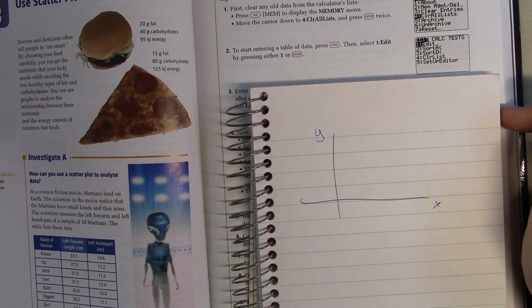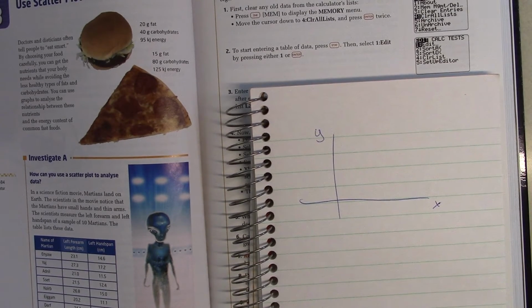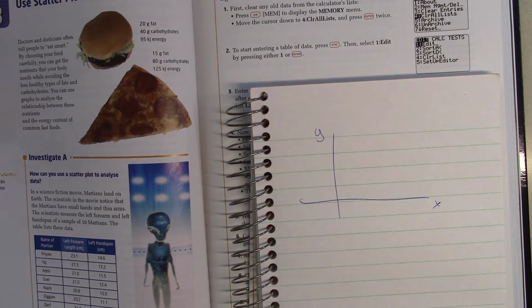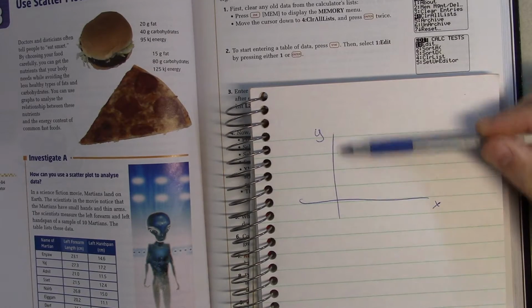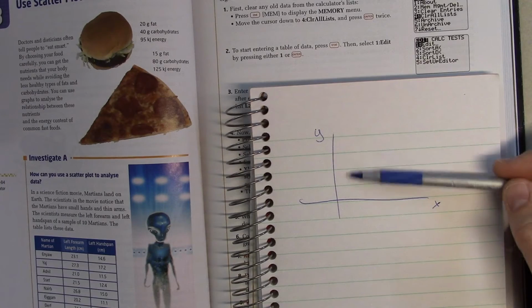First off, sorry, before I ask that, does anybody know where or why you would pick something for the X and something for the Y? Anybody know that from grade 8, maybe? Yeah, Joey. The smaller numbers on the X-axis, okay. Why did you say that? Oh, okay, so just because of the space on the page. Okay, yeah, that's a good point. However, that's not how we decide. And that's what we're actually going to learn in this lesson.